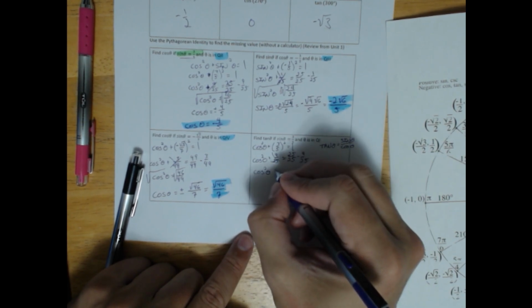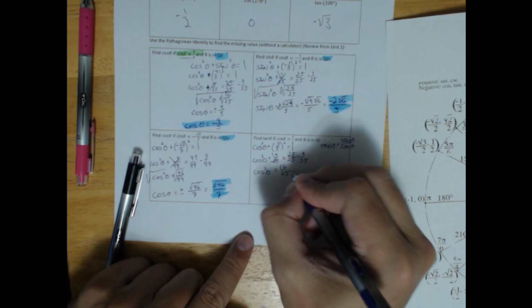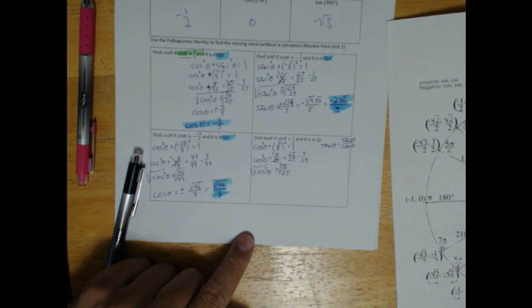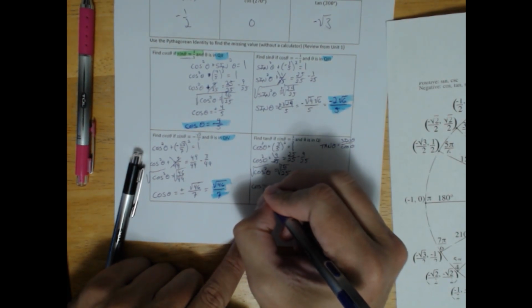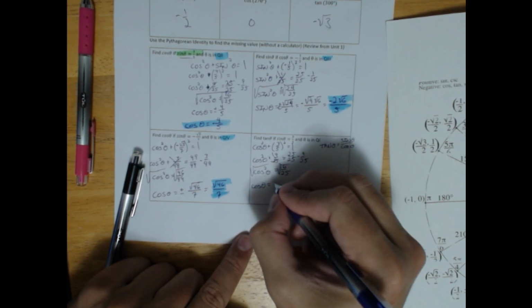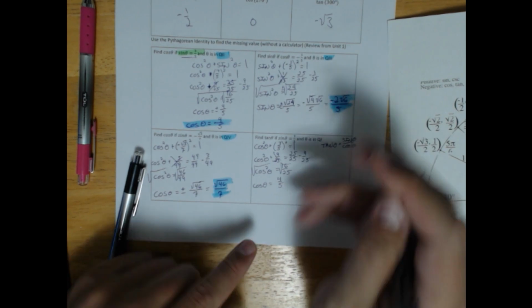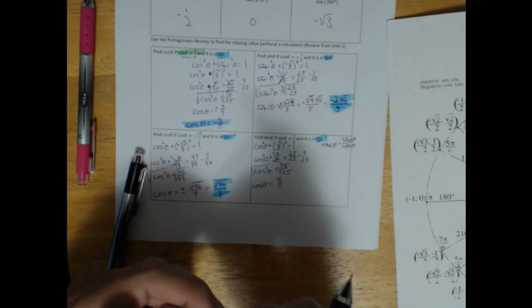Cosine squared theta is equal to 16 over 25. Square root both sides. Cosine theta is equal to 4/5. We are in quadrant 1, so we want positive 4/5.